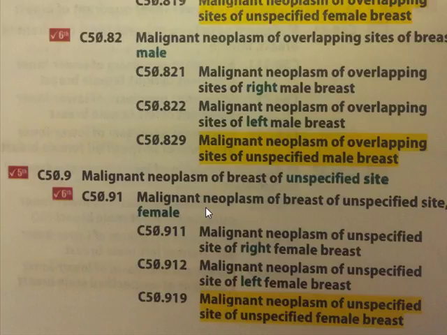So we're looking at malignant neoplasm of the breast of unspecified site, female, and the next code that we see is the right breast. So that last 6th character of 1 is telling us this is the right breast, and that's what our pathology report also indicates. So we know this is our final code for that primary diagnosis code, C50.911.